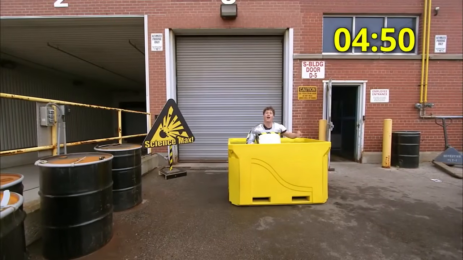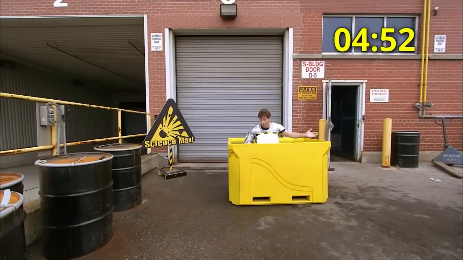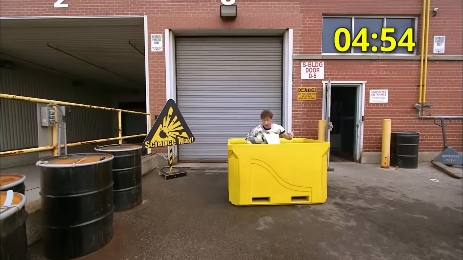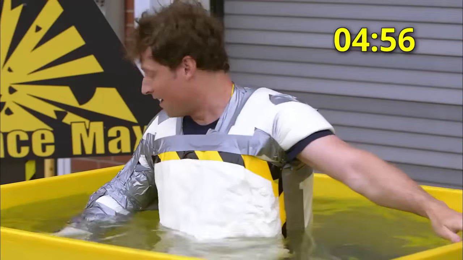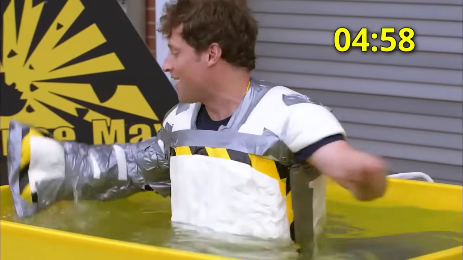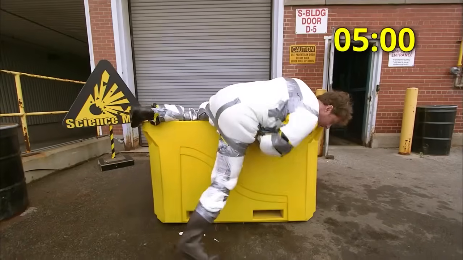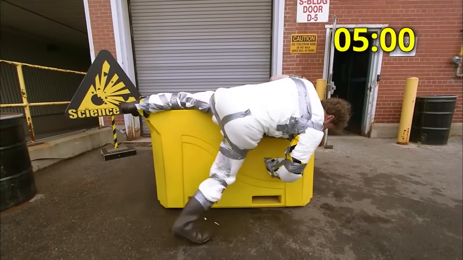Seals and whales are able to stay in ice water for their whole lives because they have protective layers of blubber just like I do. Okay, so now all I have to do is get out.